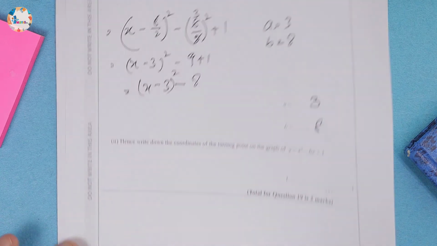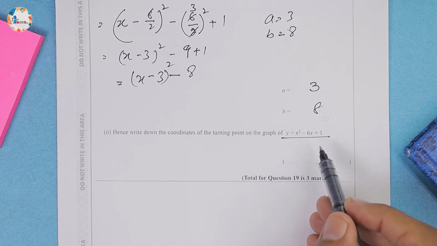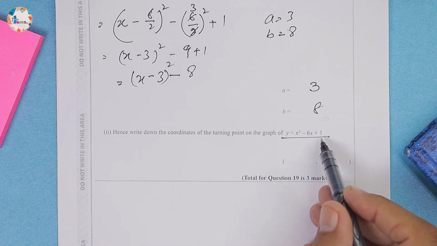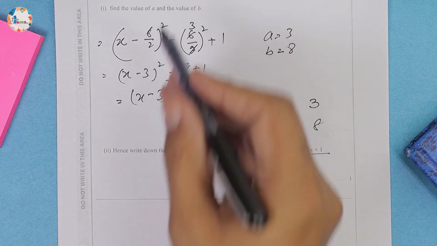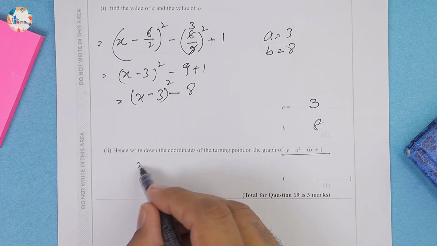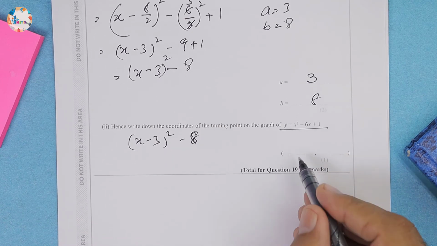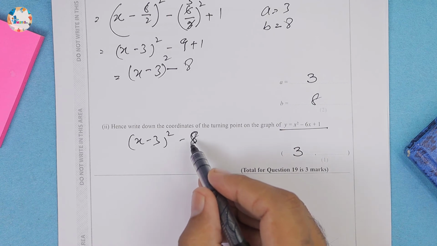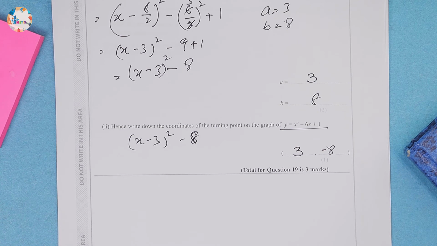Hence write down the coordinates of the turning point of the graph y is equal to this one. For this we have to write down the turning points. Now we can see this is the same equation. So in completing square format we can write it as x minus 3 squared minus 8, and for the turning points we know x value is this, so it will be 3, and y value will be this whole, which is minus 8. So this is how we can write the turning points of this.